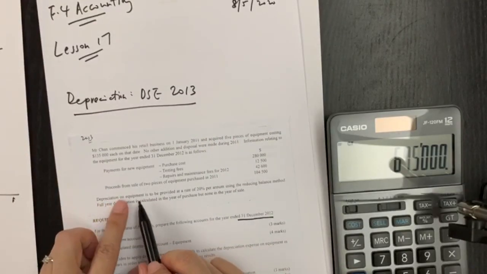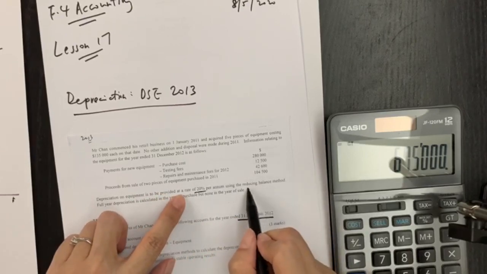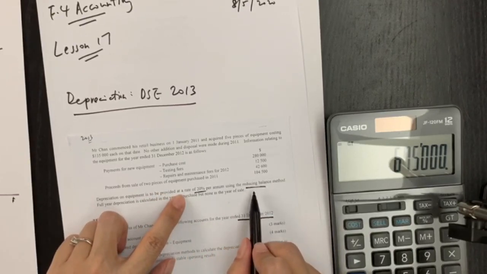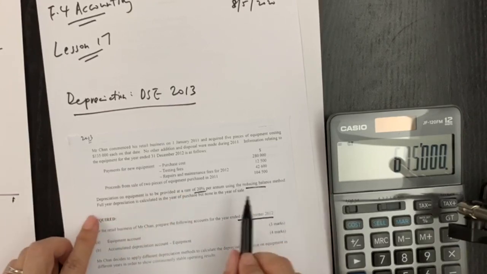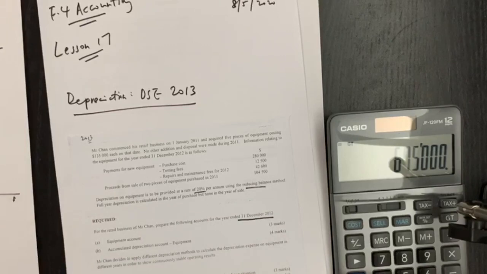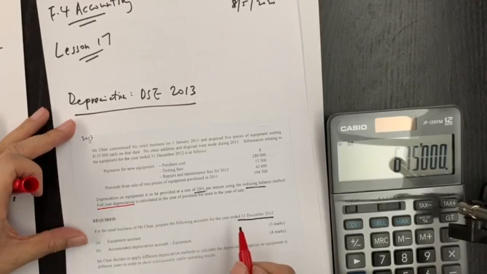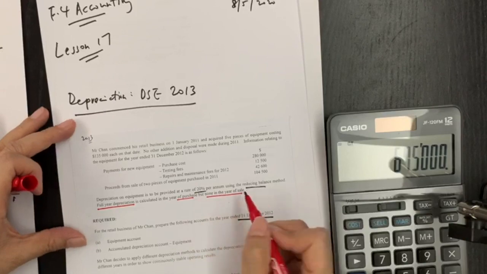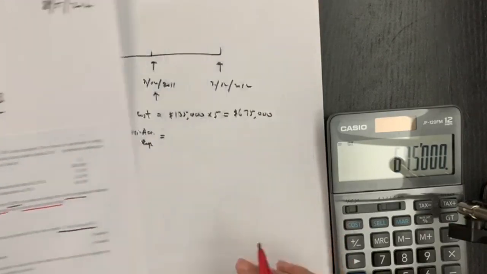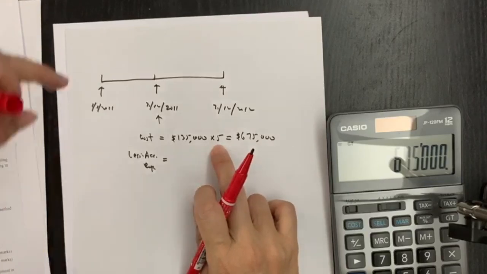Since this is year 1 and we have used it for 1 year, now what's the method here? So depreciation on equipment is to be provided at 20% per annum on net book value. That means we use the reducing balance method, which is net book value times 20%. And also something new to us in this question is this sentence: full year depreciation is calculated in the year of purchase, and we don't provide any depreciation in the year of sale.